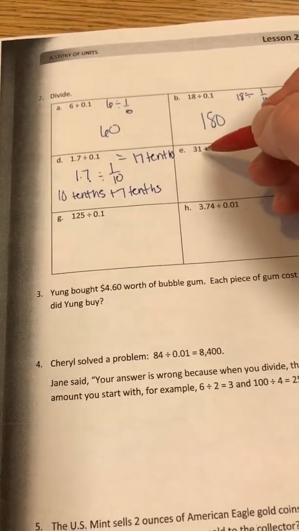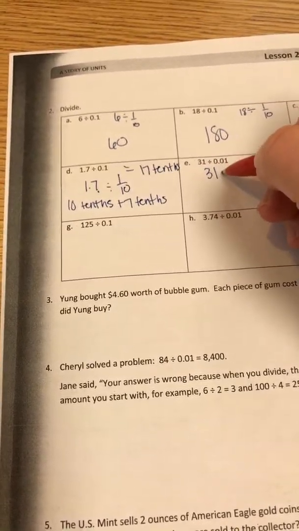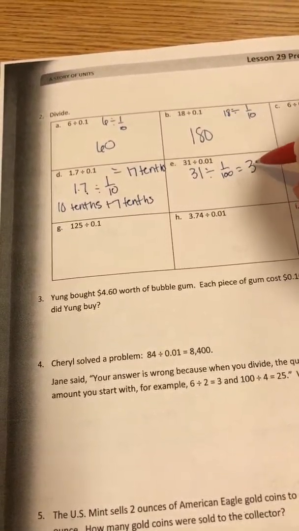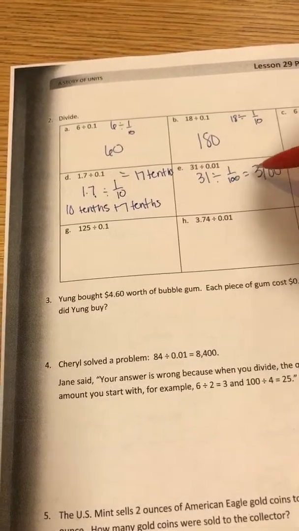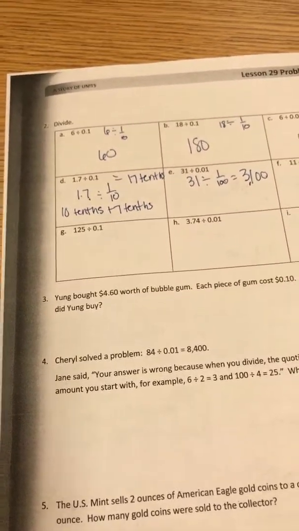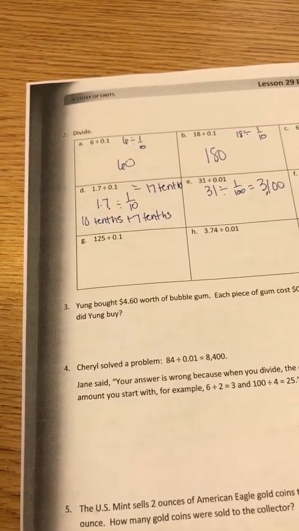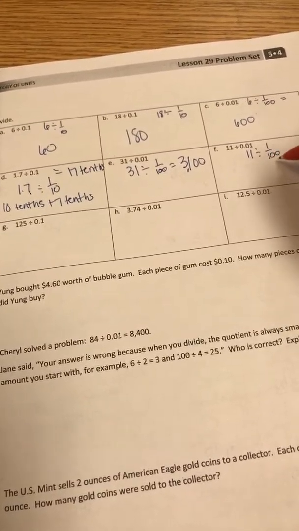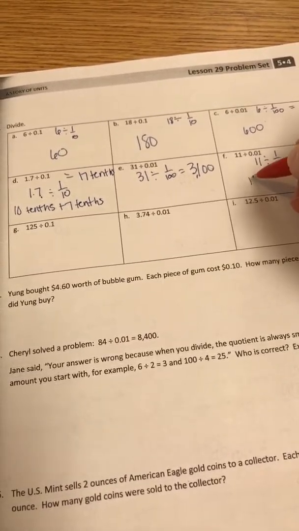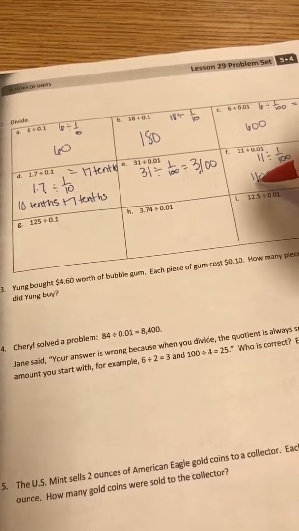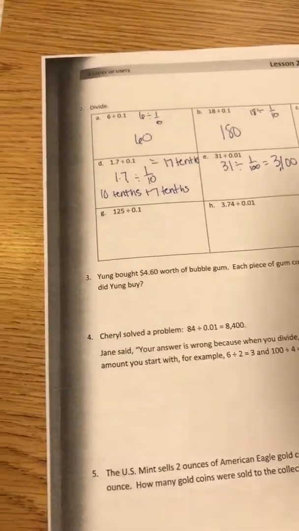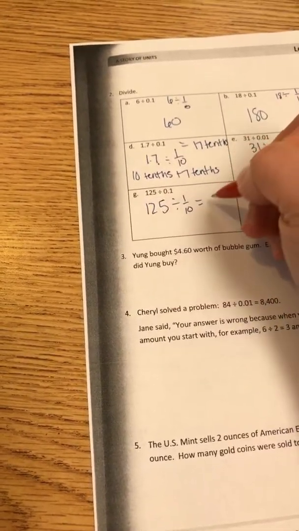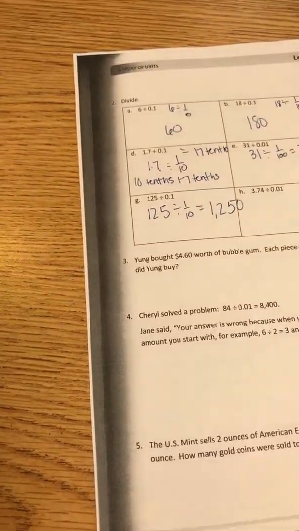So here, 31 divided by 1/100th, and multiply that. There's 2 zeros here, so I add 2 zeros here, 3,100. Here I have 11 divided by 1/100th. Again, I keep my first numbers the same. I can add my zeros. 125 divided by 1/10 equals 1,250.